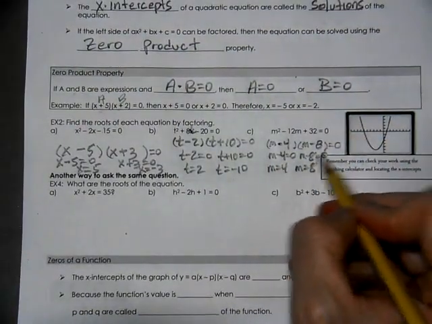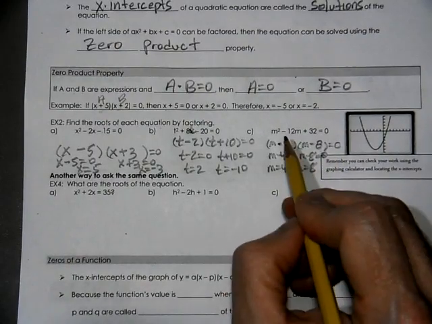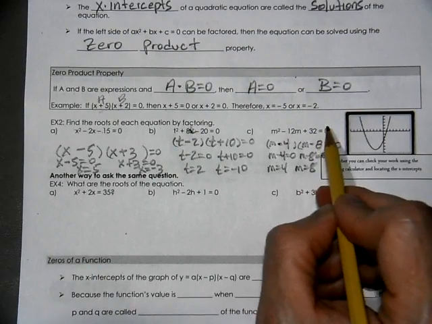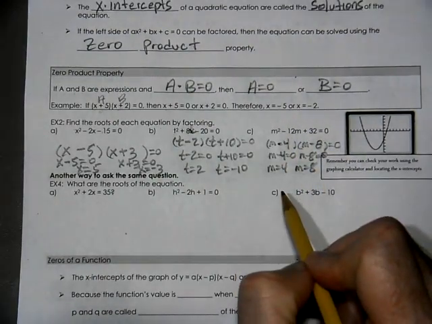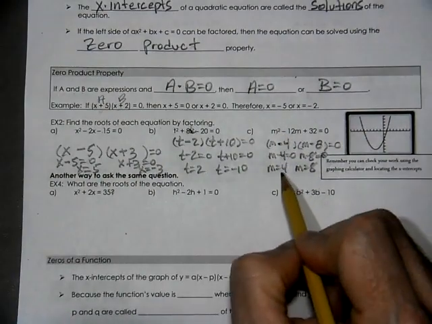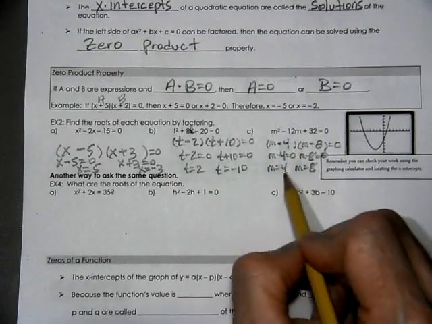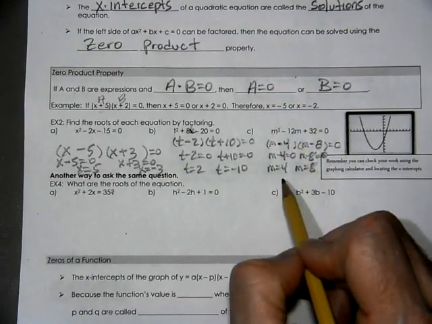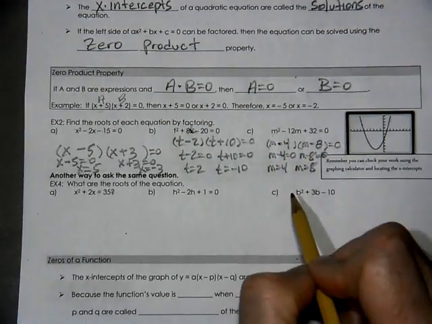Add the 4 across, add the 8 across, and we've come up with our two answers that make our expression, or this equation, true. It makes it equal to 0. If we plugged in the 4, we'd have 4 times 4 is 16, minus 48, and then we have the additional 32, and that brings us up to 0.